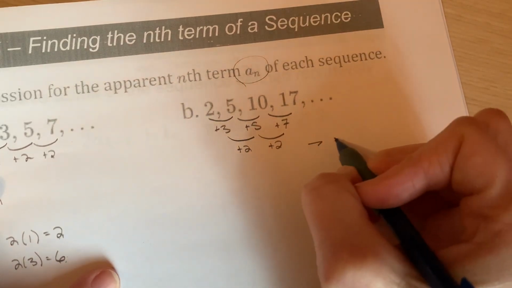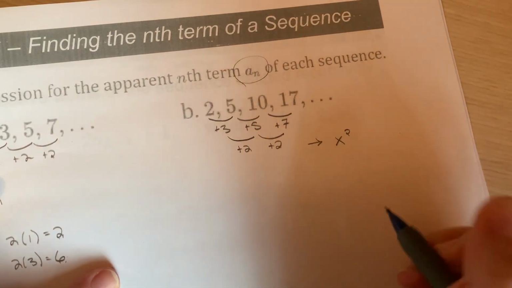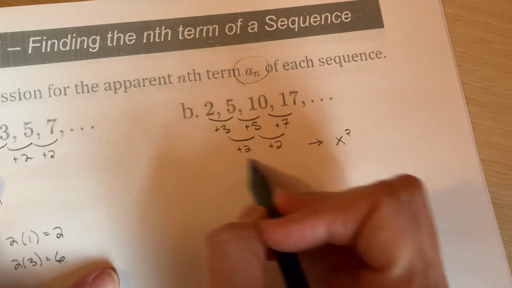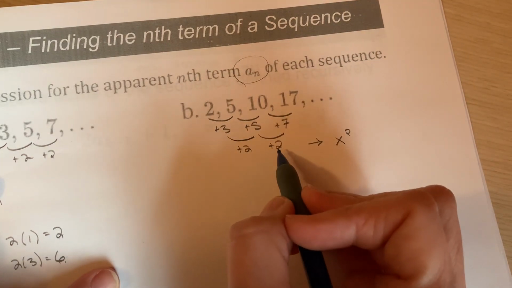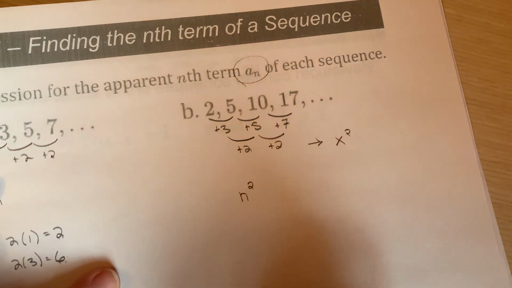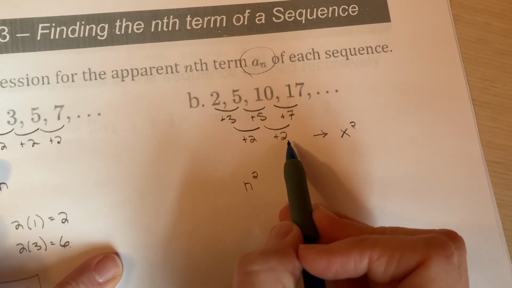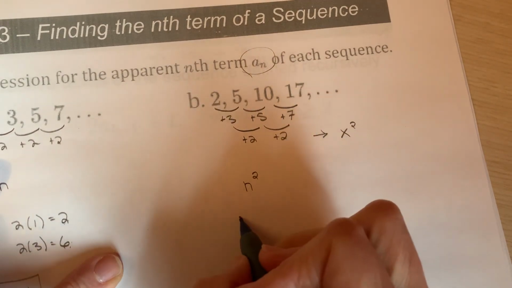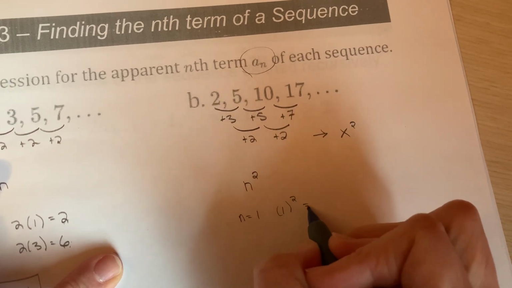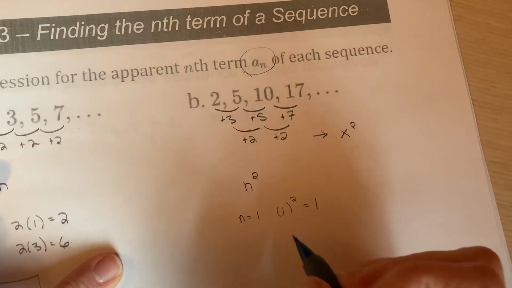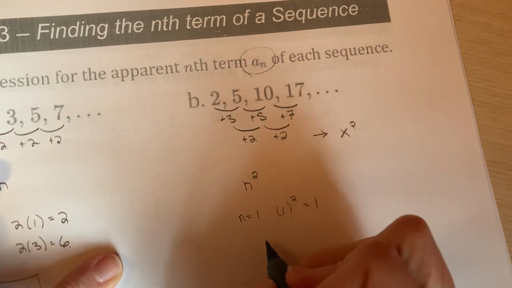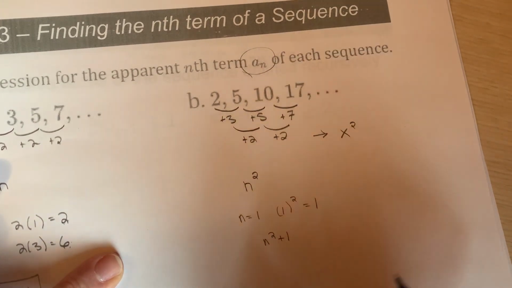That is from, you can think of it like an x squared, like when we have a quadratic function. The second difference will be 2. So I'm thinking I'm going to have something with an n squared here because my second difference is 2. So I'm just going to do some checking. If n equals 1, obviously I would have 1 squared and my first term would be 1. I want my first term to be 2.